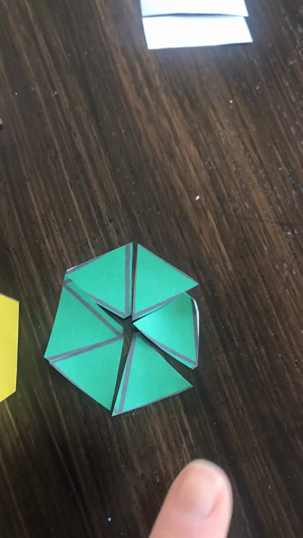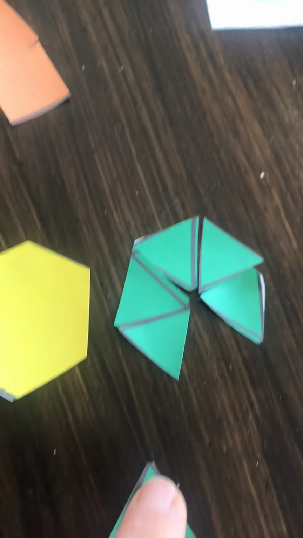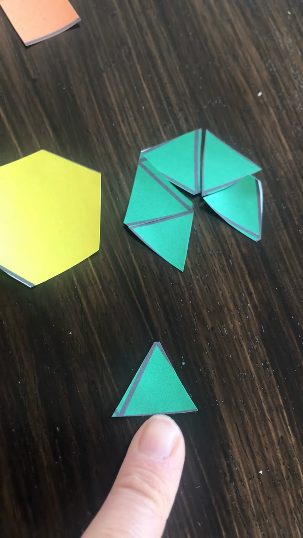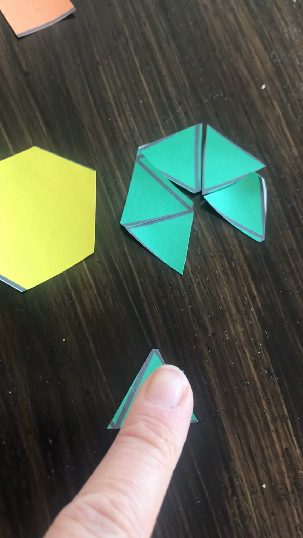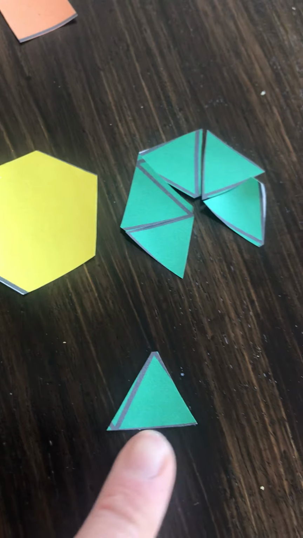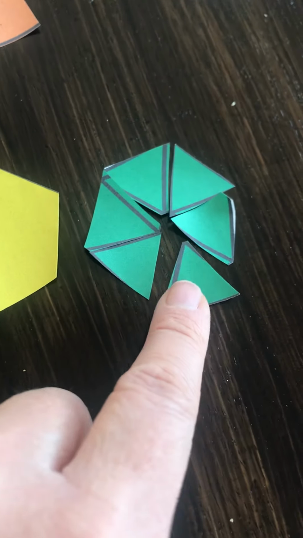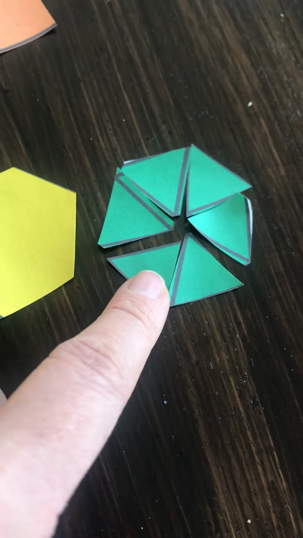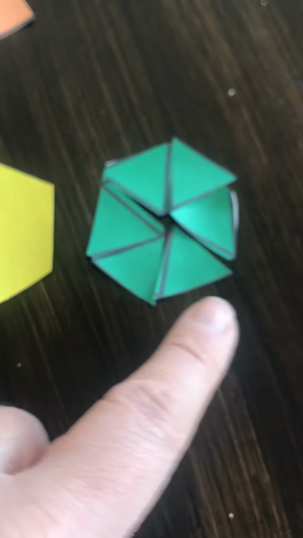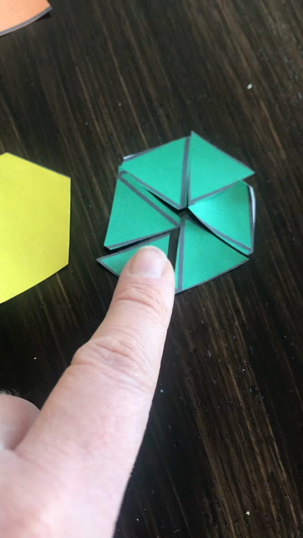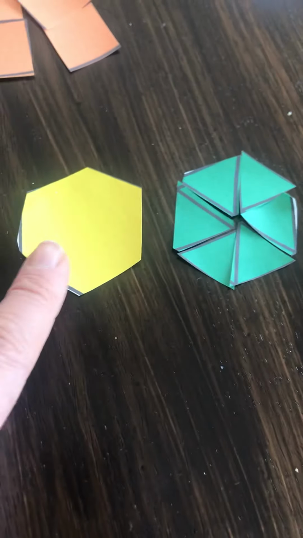Let me take it out. Almost like a piece of a pie here. If I took the shape out, what shape is this? Very good, boys and girls. It's a triangle. It's got 3 sides and 3 vertices. But look, I can turn them in such a way. I put all the points together in the middle. And if I were to tape that really well, look what new shape it made. It made the shape of a hexagon.